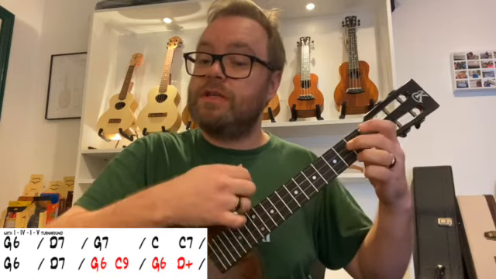G6, D7, G7, C to C7, G6, D7. Here's the turnaround.